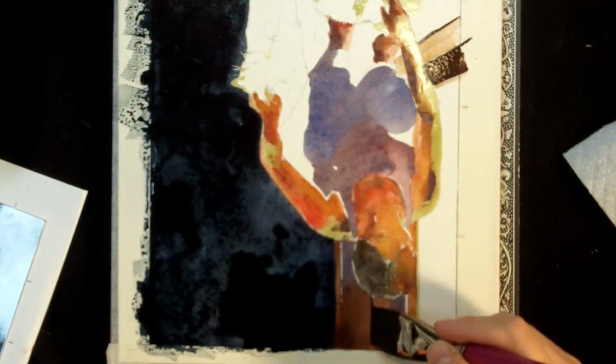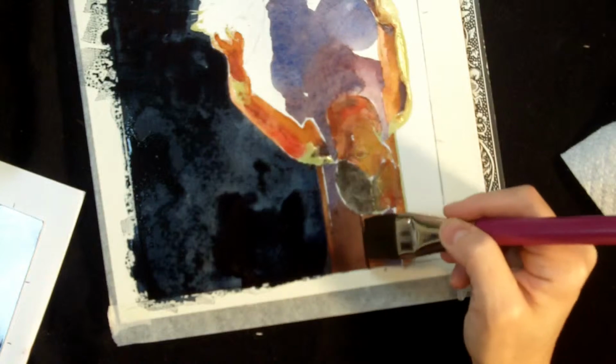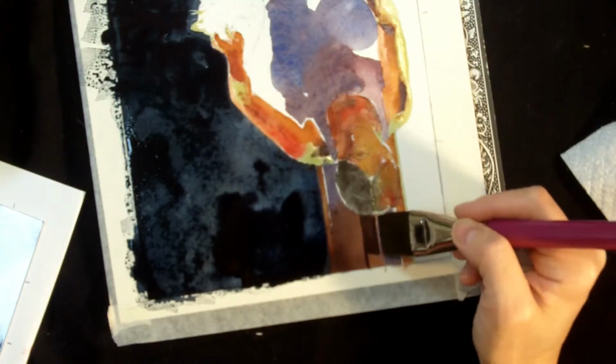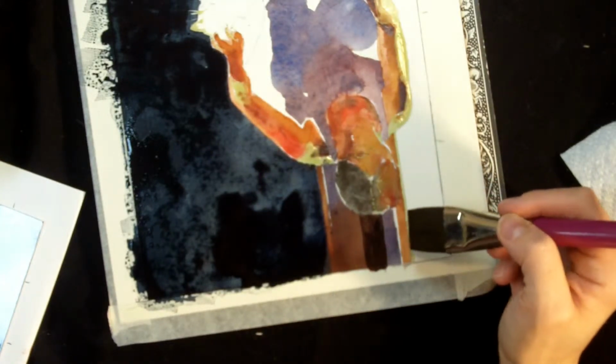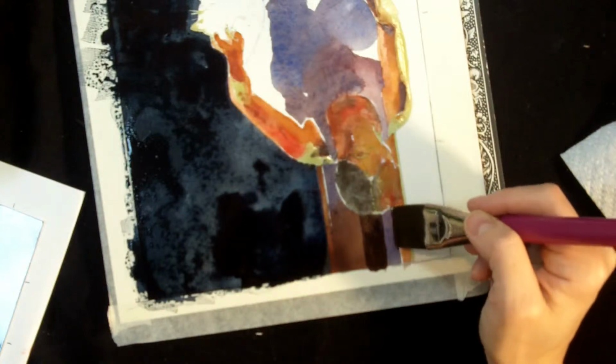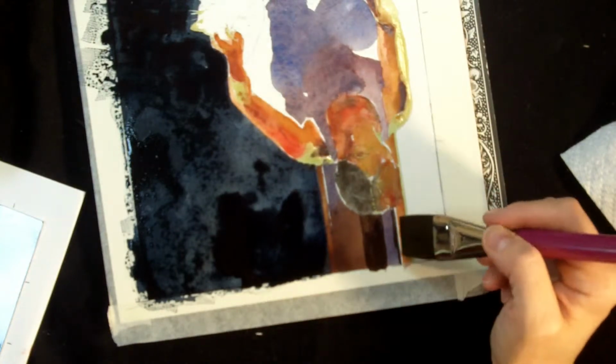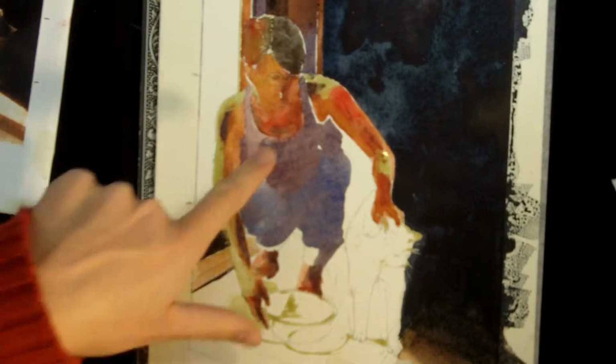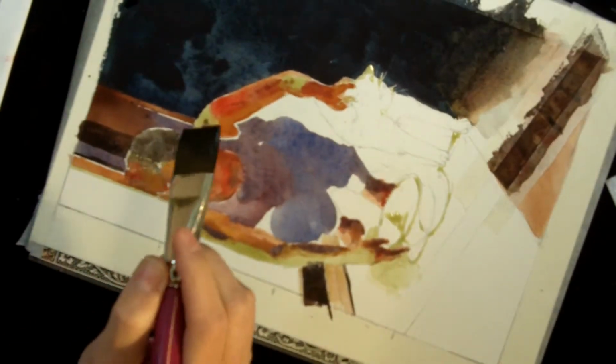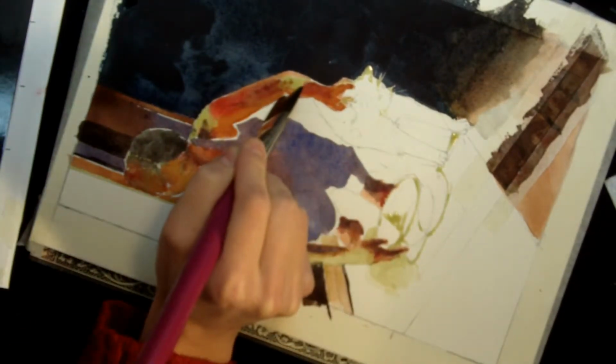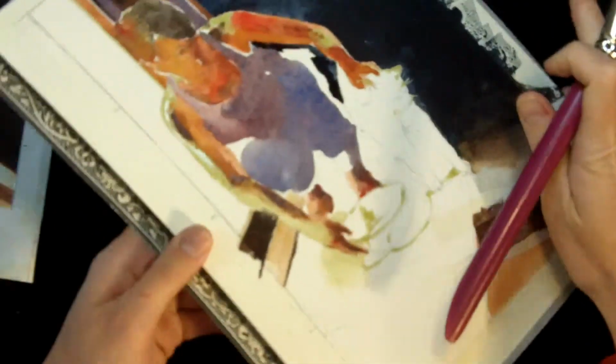I'll turn my painting upside down, add some additional darks right up in here. I moved the painting so that I would have more control again. And then I'm just going to let well enough alone, let this all dry, and come back into it with some more darks. This is dry now, so I'm going to do the same thing in this underarm area. And I'm going to turn the paper so that I have the most control. And carefully outline the arm.